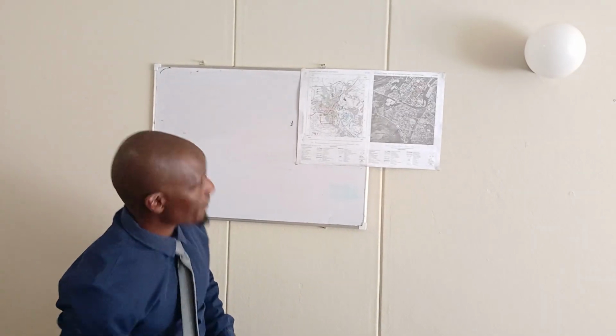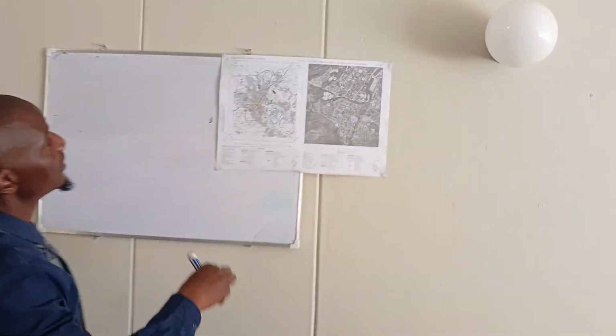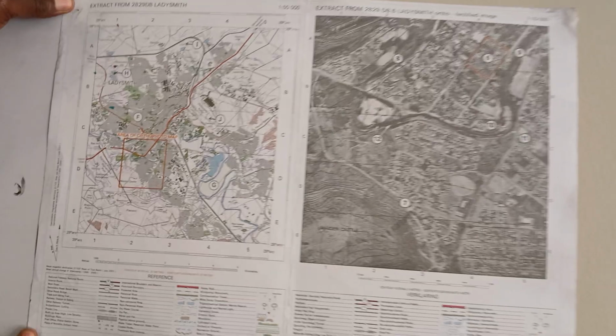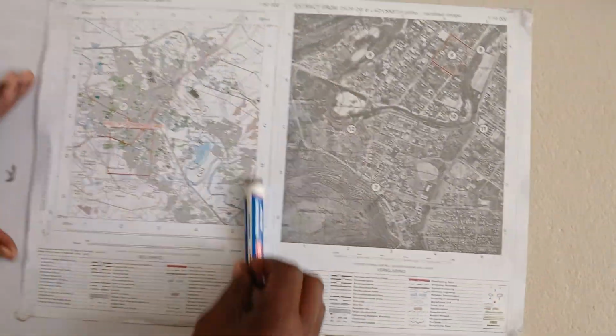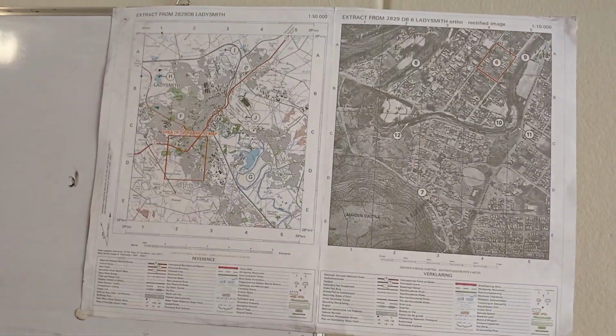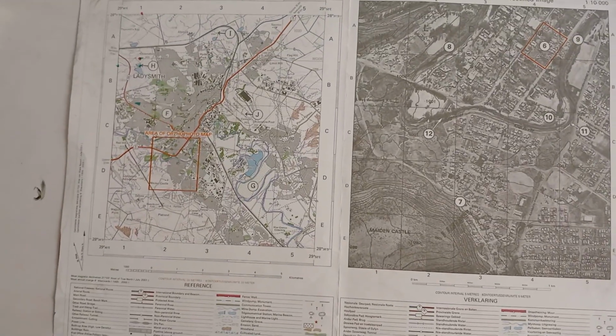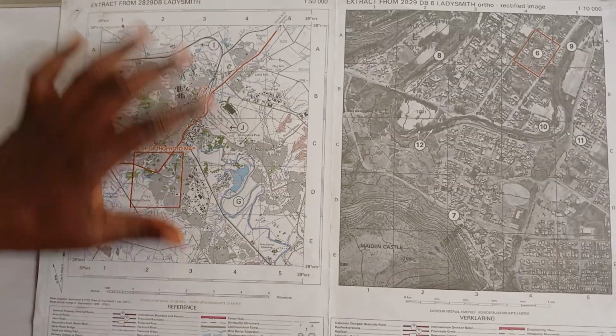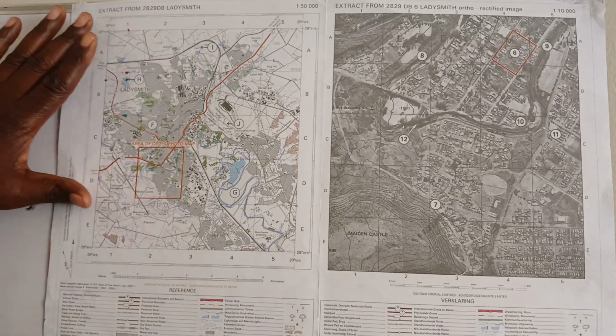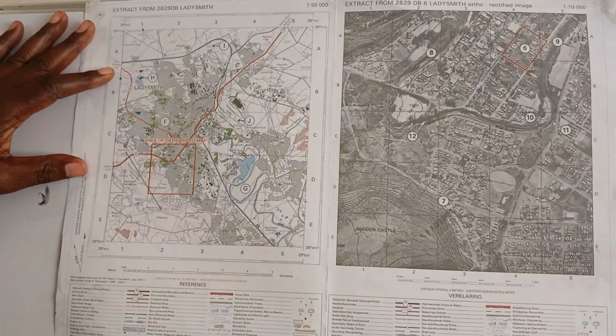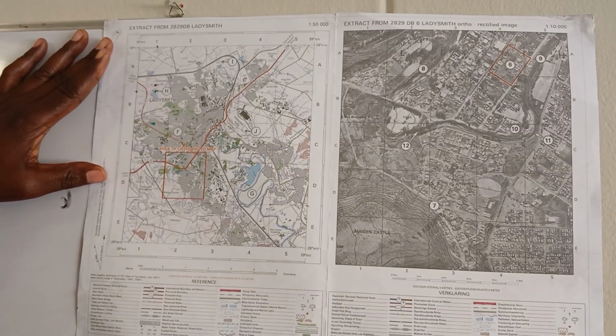So when you look at your map, the one that we have here, I'm going to focus on the topographical map. When you look at any map that is topographical, you would see that there are features shown on it. We have the natural features, and then we also have what we call the constructed features.